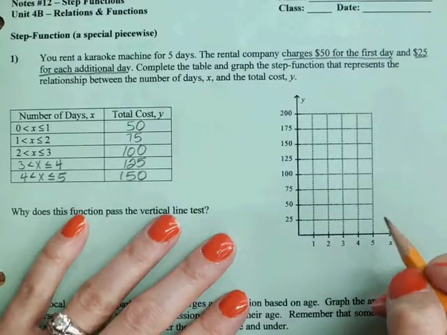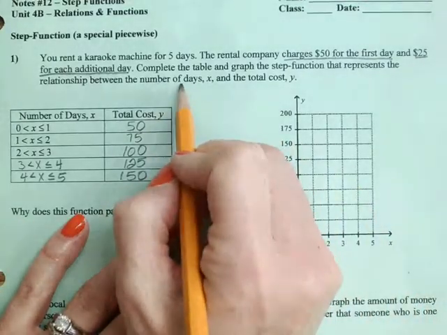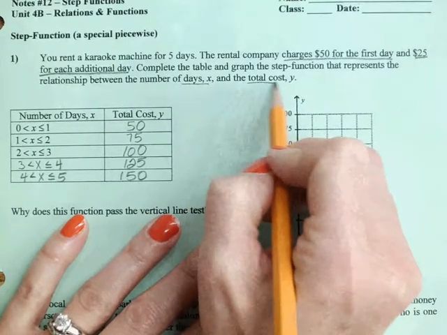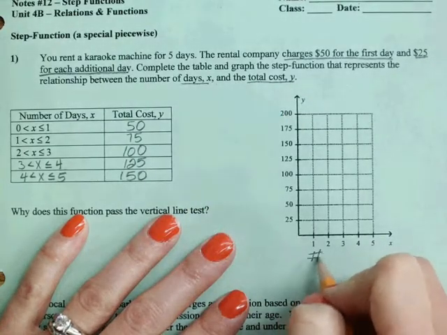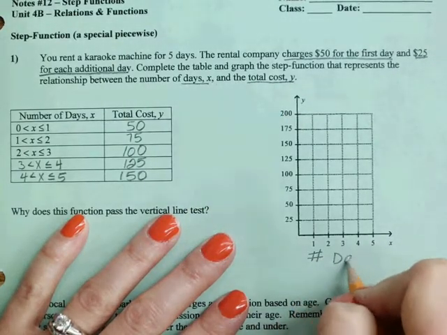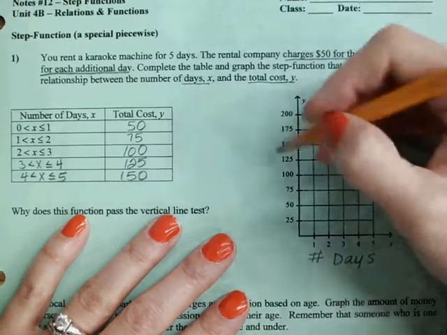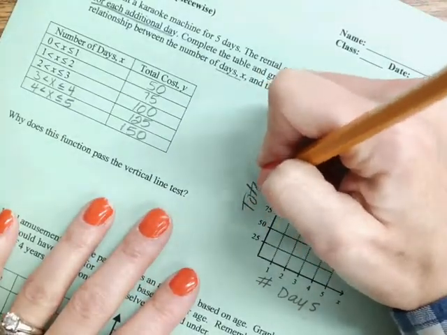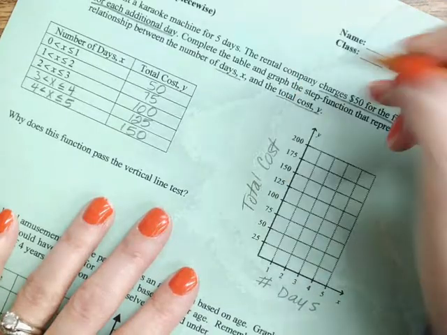When we go ahead and graph this, it tells us up here that x is the number of days and y is your total cost. So let's make sure that we are labeling our axes if they're not labeled for us. And so I'm going to turn the page and write in my total cost.